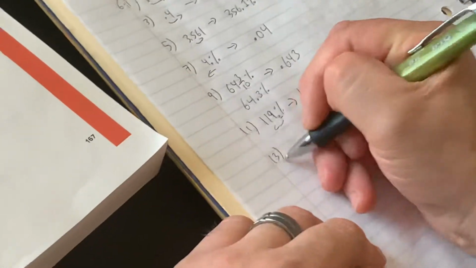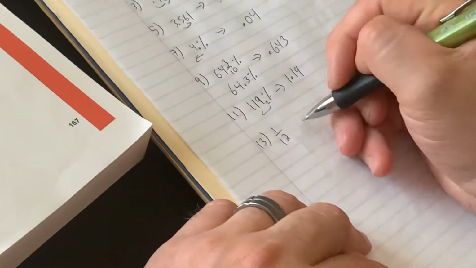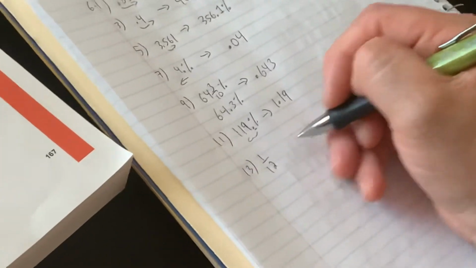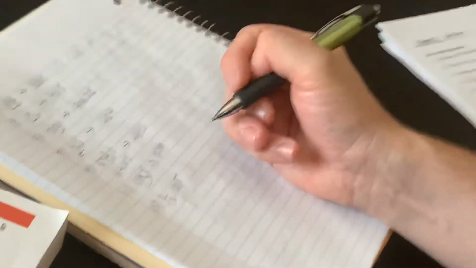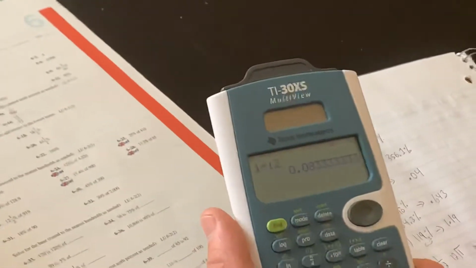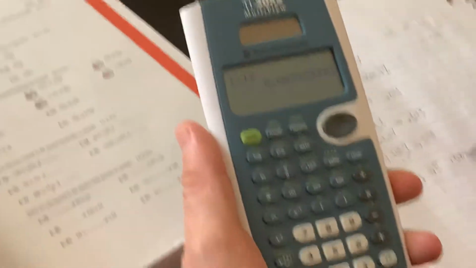Number 13, your goal is to make a fraction into a percent, and they want you to round to the tenths. So either take out your calculator and divide, or divide manually. Let's do the calculator, guys. If you use a calculator, literally put the numerator first, divide it by the denominator, press enter, and that gives you a decimal equivalent of 0.0833 forever.